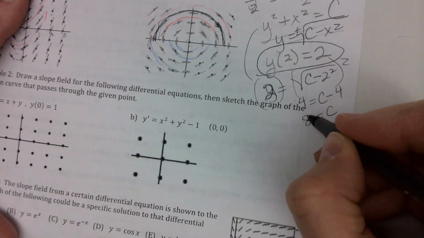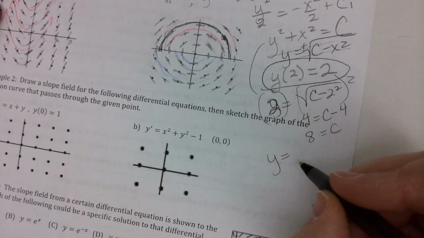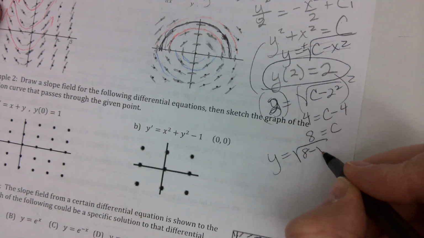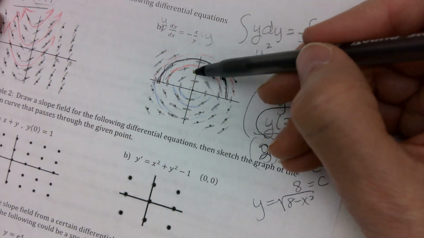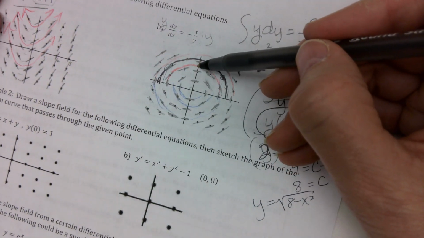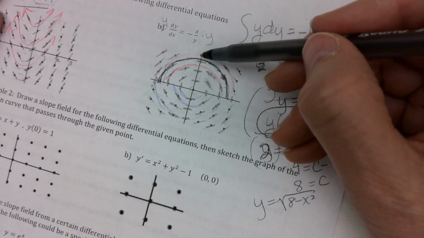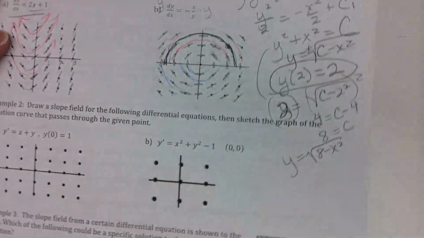So c would equal 8. So the actual solution would be the square root of 8 minus x squared. What's the square root of 8? 2 root 2, which is 3 point something. So my solution curve looks at least somewhat close.